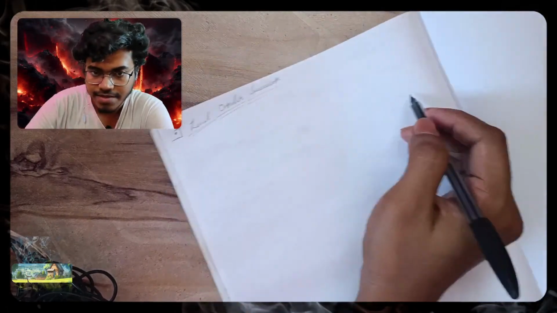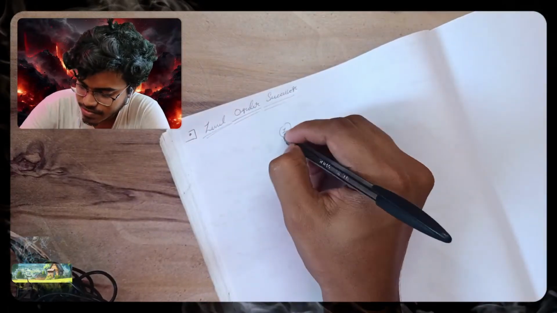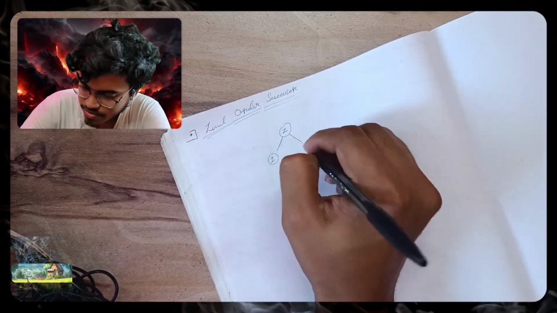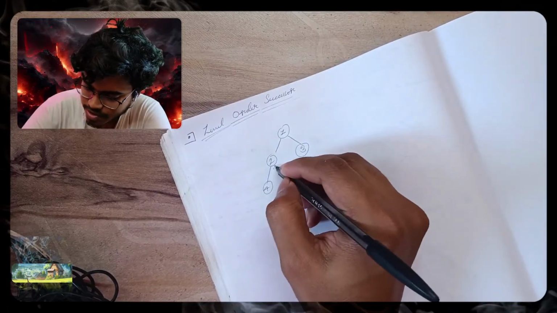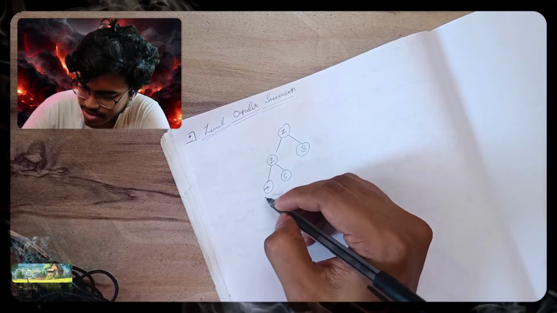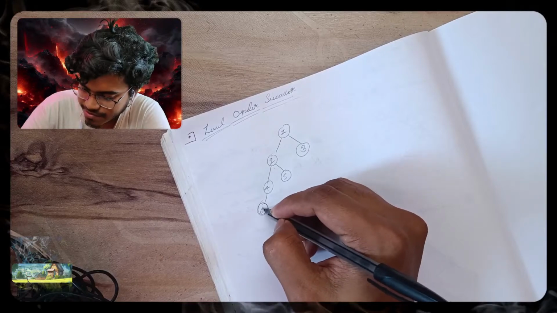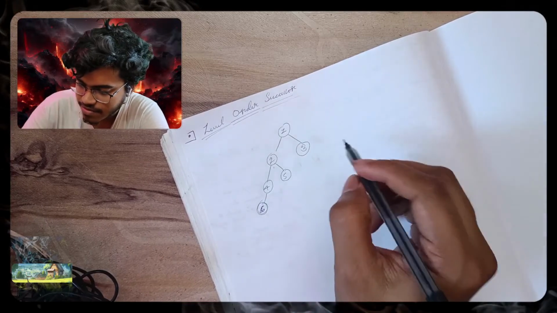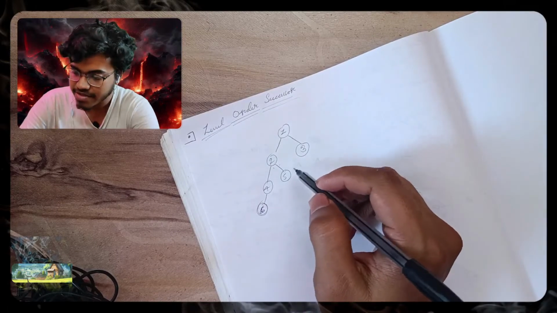Suppose we have a node like this: 1, 2, 3, 4, 5, and let us say it has 6 over here. So the level order successor of the node 2 will be 3, 3 will be 4, 4 will be 5, like that.